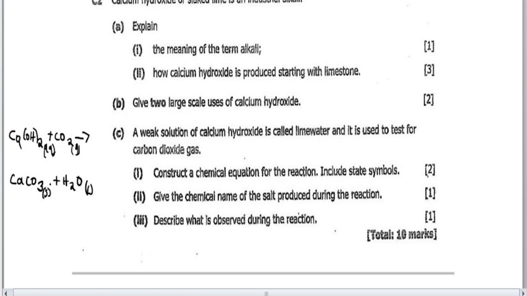Give the chemical name of the salt produced during the reaction. The salt which is produced is called calcium carbonate. It's called calcium carbonate.